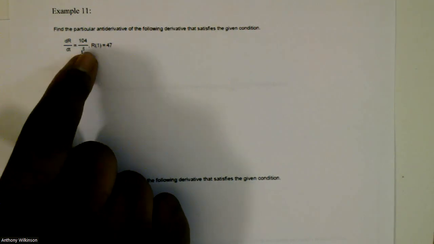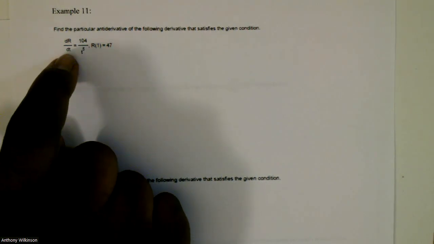So here, what I'm going to do is write this as a differential by putting the dt that's in the denominator over to the other side. And I'll just have dr by itself, which would be equal to 104 divided by t to the 5th dt.